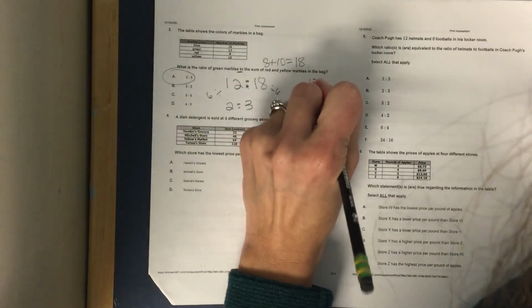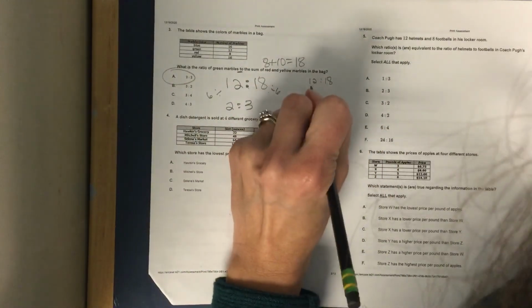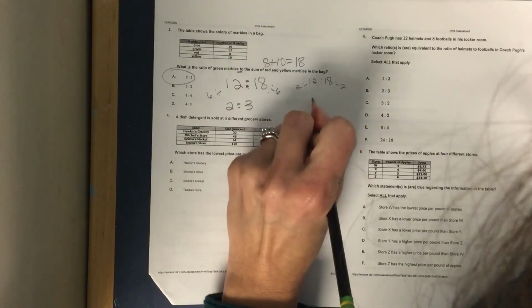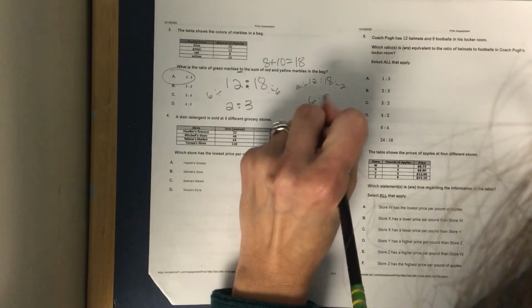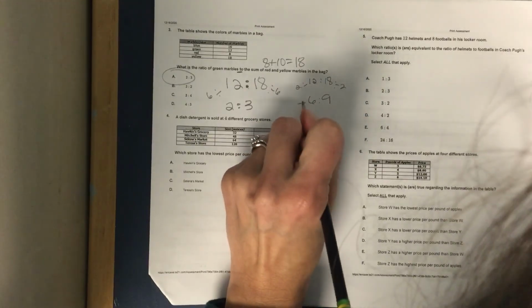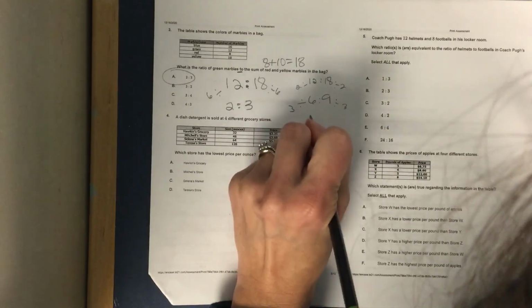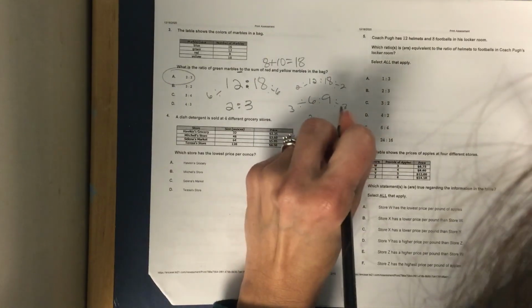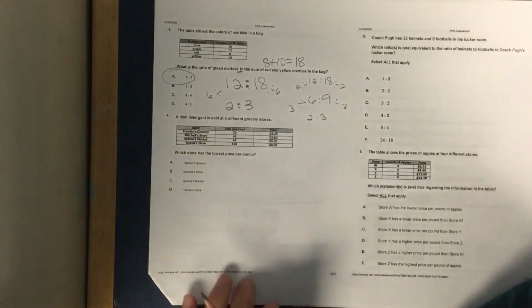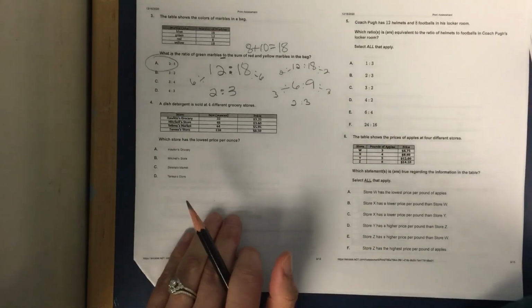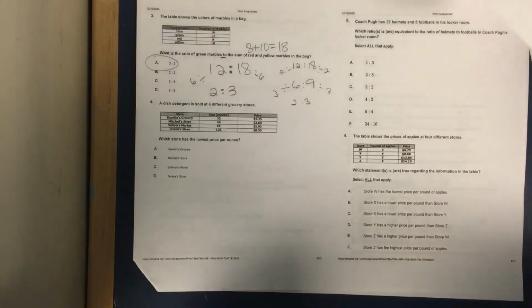If you're not sure about that to begin with, you can divide it by 2. If you divide both sides by 2, you get 6 to 9, which you'll have to reduce again by 3. So either way would work. 6 divided by 3 is 2. 9 divided by 3 is 3. So 2 to 3.